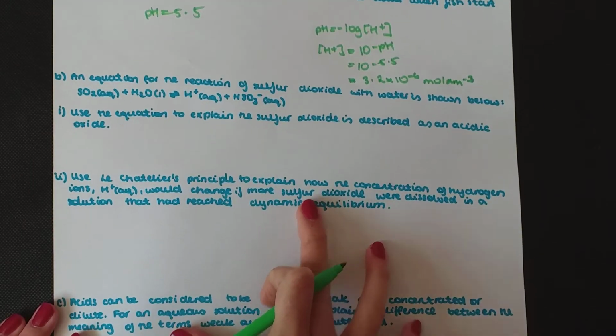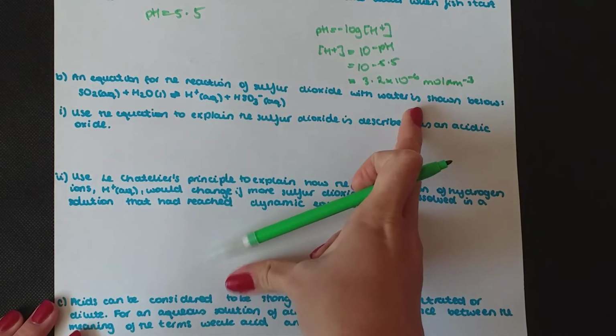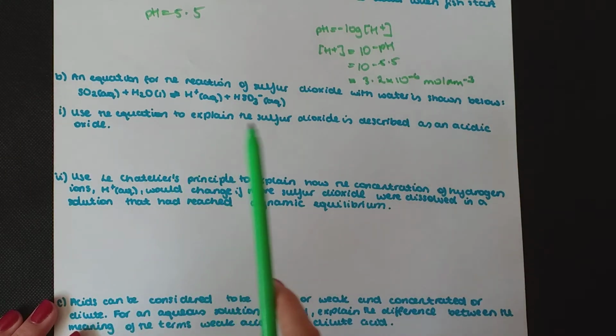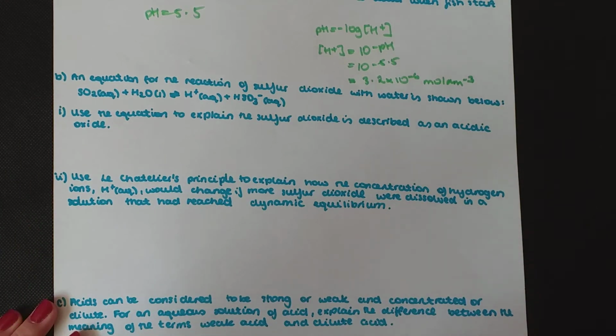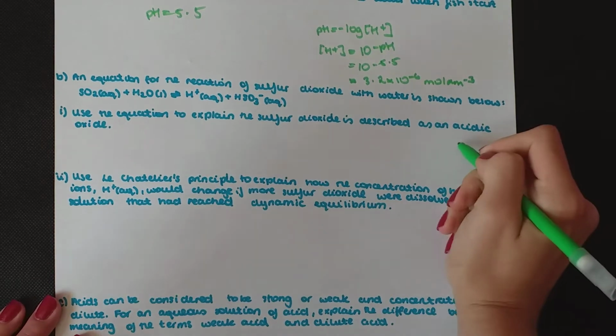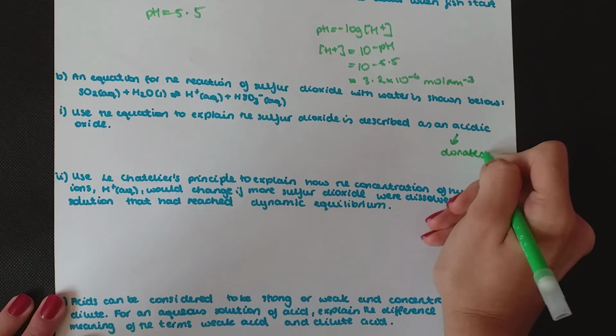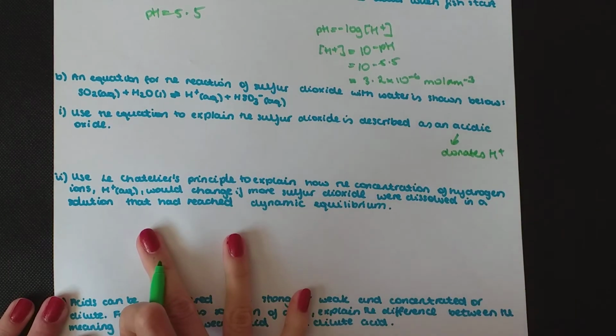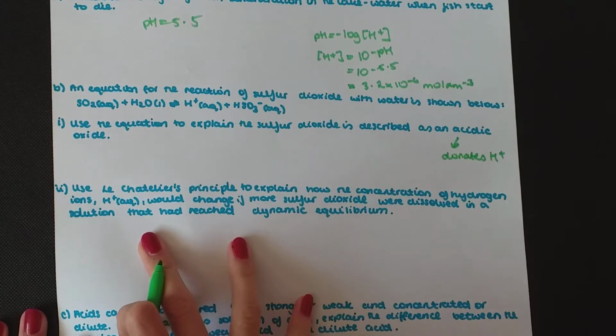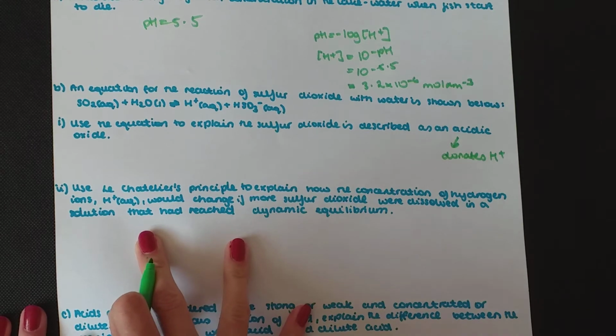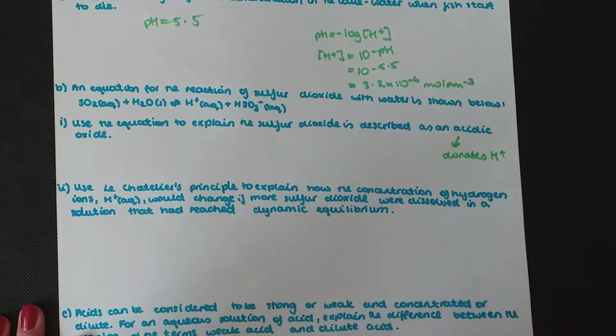An equation for the reaction of sulfur dioxide with water is shown below. Here's the equation. Use the equation to explain that sulfur dioxide is described as an acidic oxide. So as we said before in this video, acidic means it donates H+. And now we have to explain why sulfur dioxide is thought to be acidic.